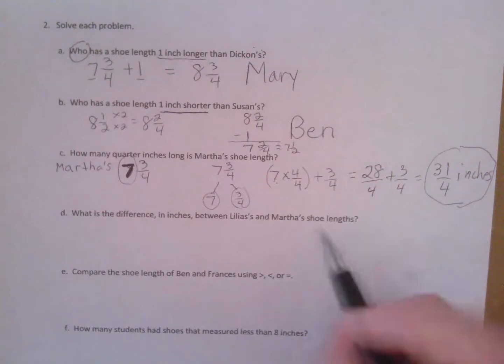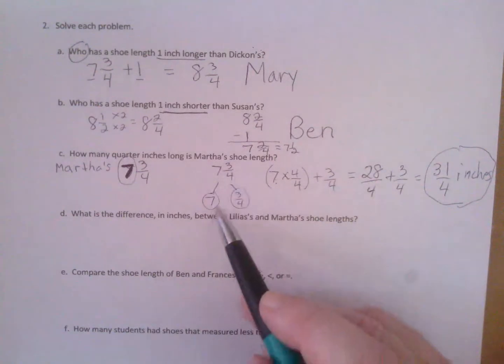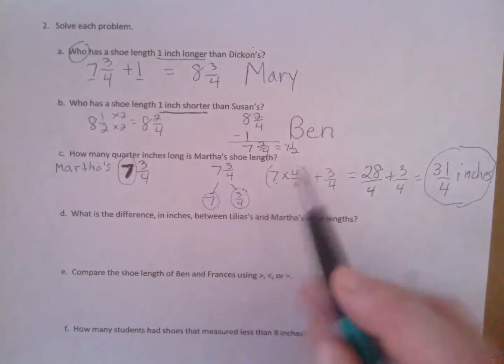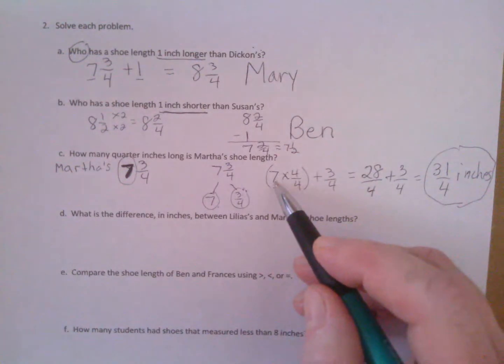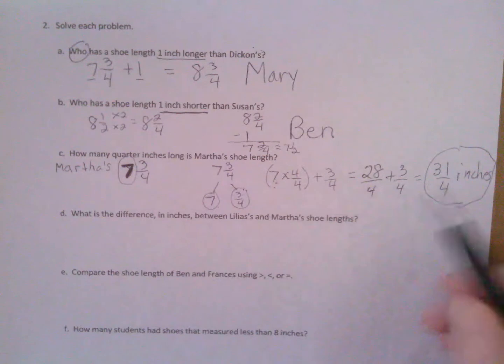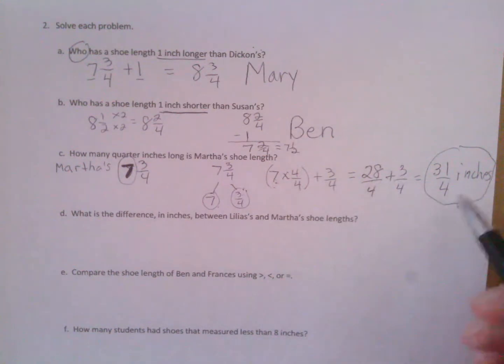So let me show you again here. I broke the 7 3/4 into 7 plus 3/4, and I needed to know how many fourths are in 7 whole. So 7 times 4 is 28, and the 28 plus my 3 gave me 31.